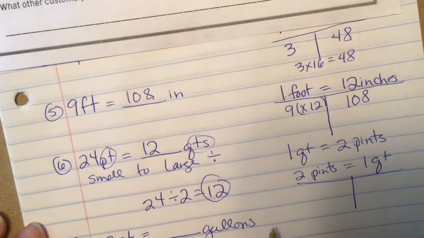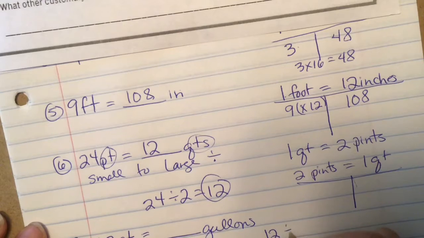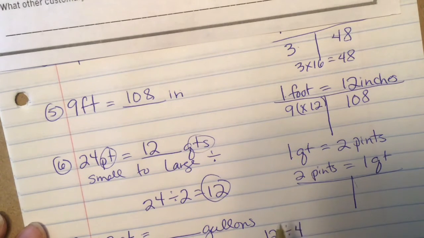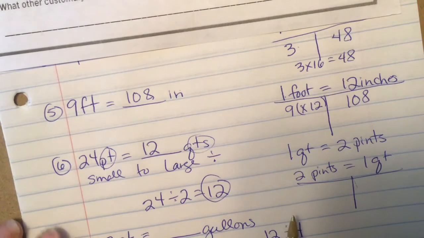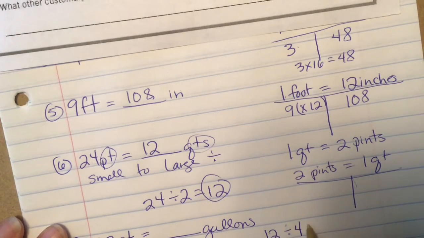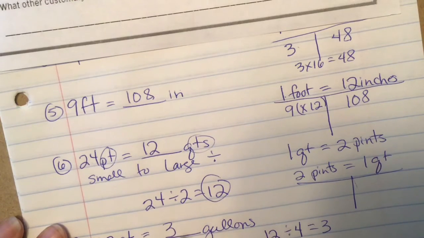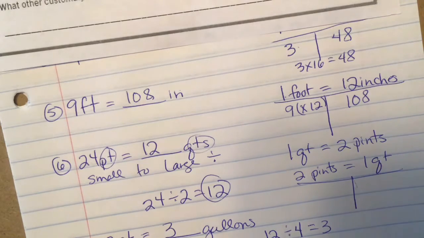So I'm going to take what I have, 12, and divide that by 4, because I know that 1 gallon equals 4 quarts. So 12 divided by 4 equals 3. So 12 quarts is the same as 3 gallons.